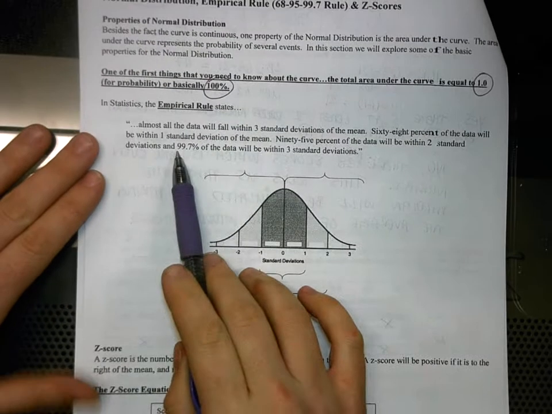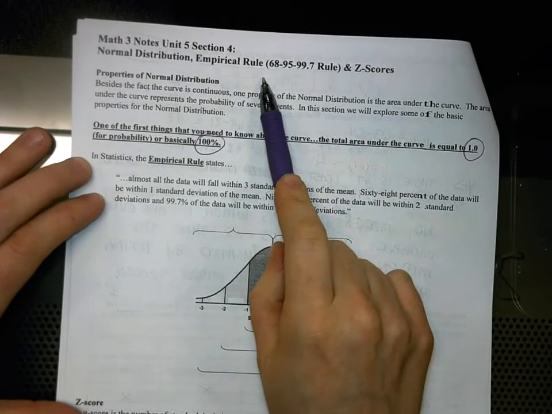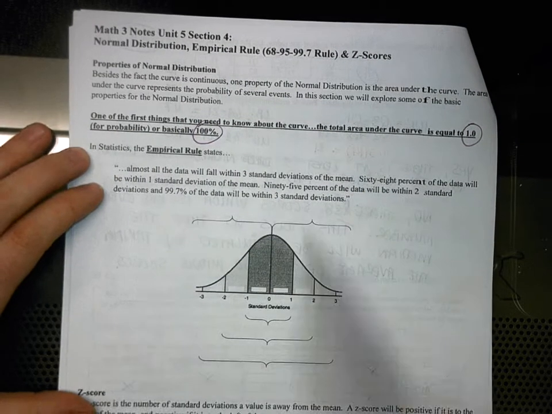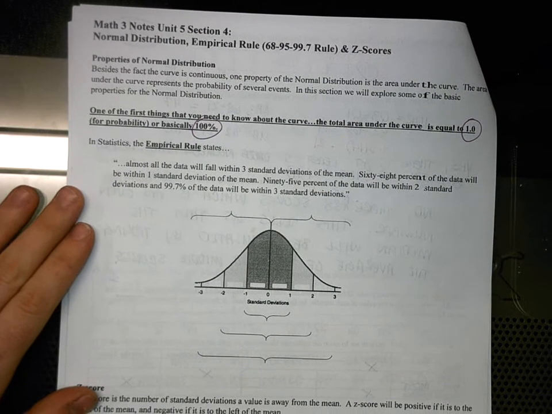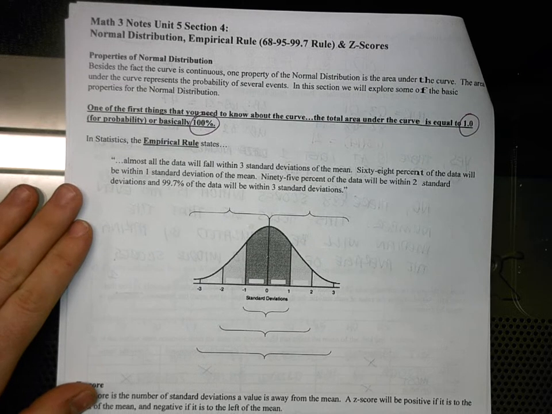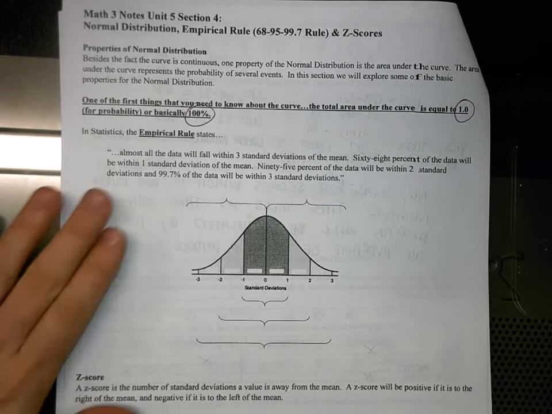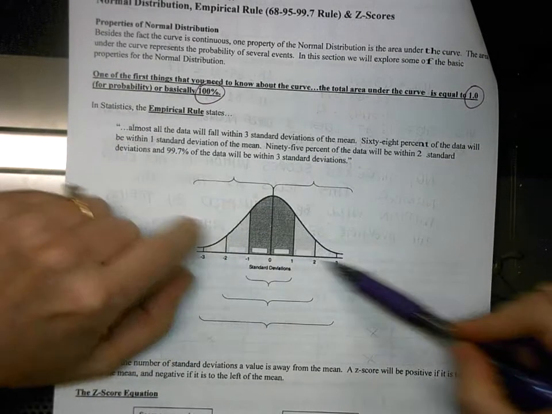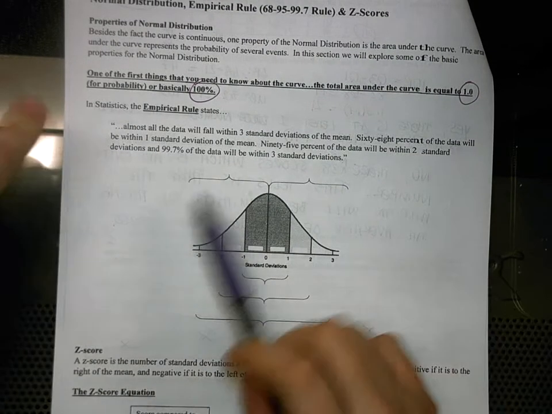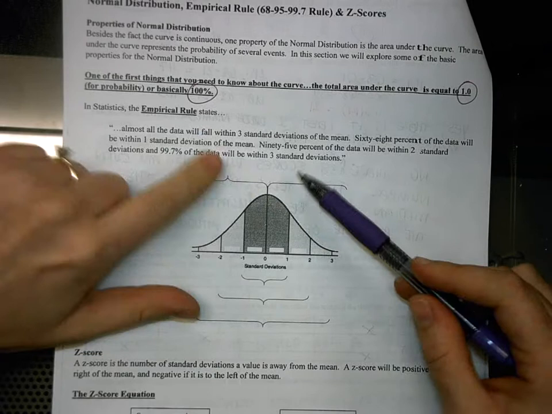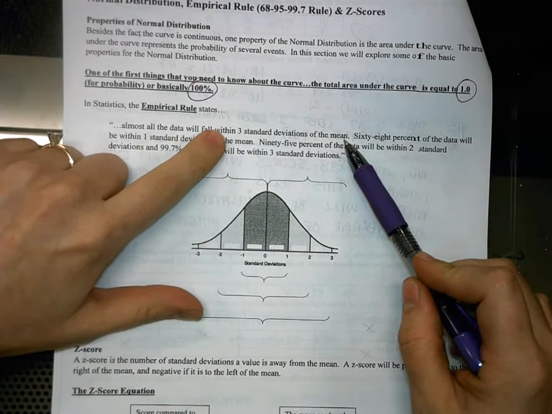That's why we have the rule 68, 95, 99.7. So the empirical rule helps us to normally distribute our data. It states that almost all the data will fall within 3 standard deviations of the mean.